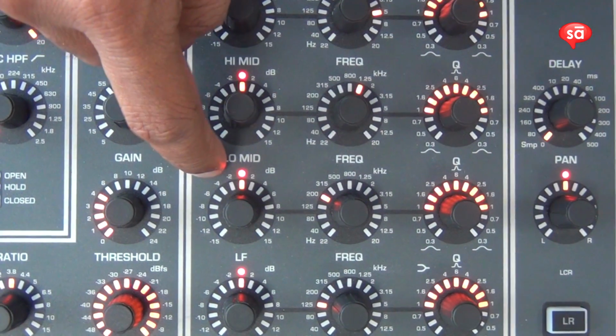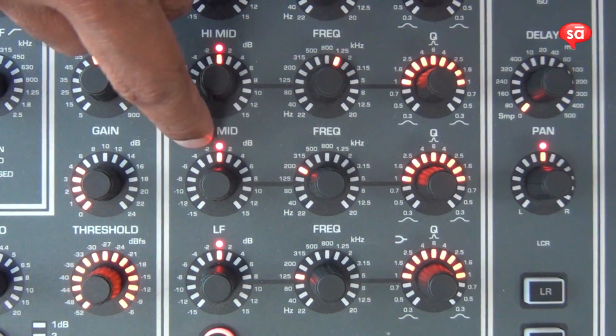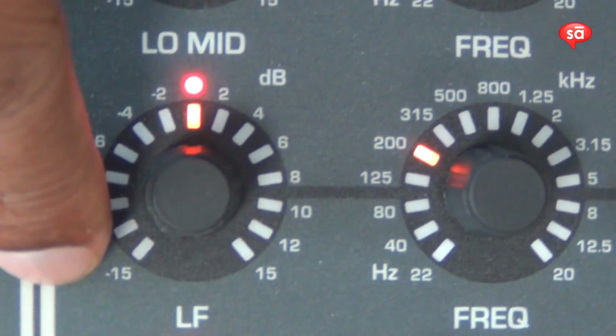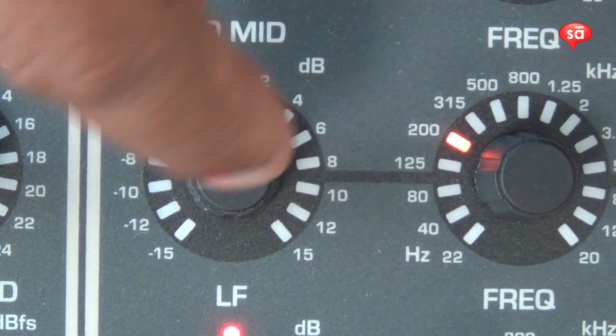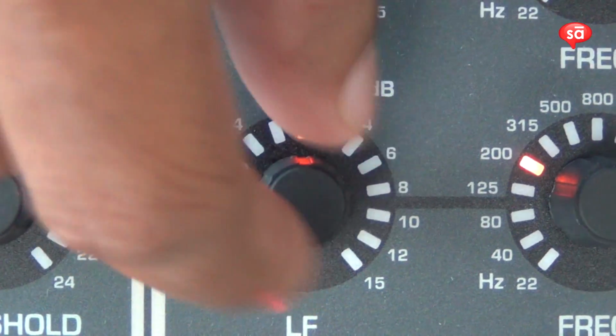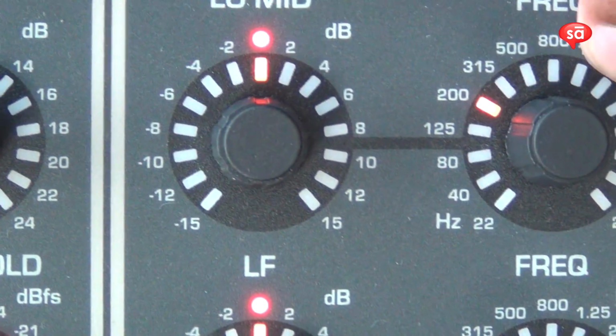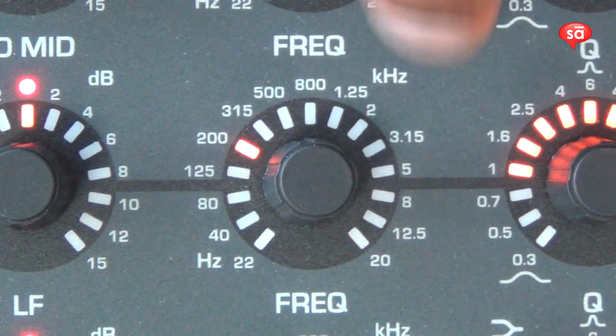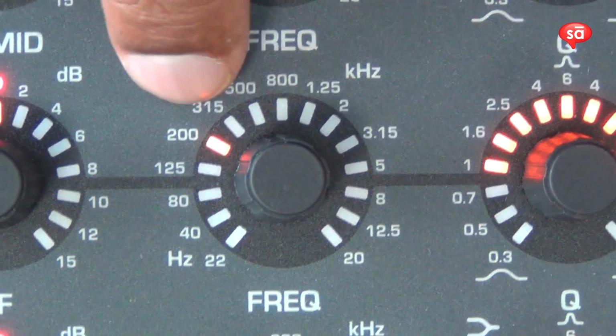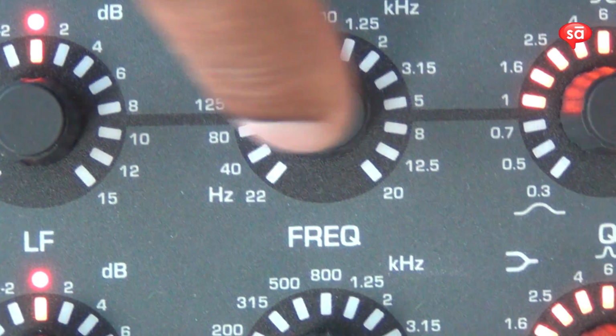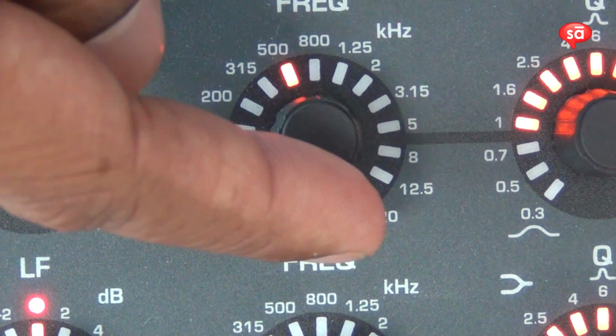The first knob is to change the actual gain, whether it is 0 to -15 or 0 to +15. So you can change the gain level of that particular EQ. This is where you can change the frequency of the EQ. As you can see, it is right now somewhere around 200 Hertz, which you can change to any frequency you like.